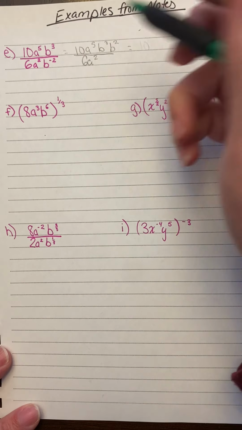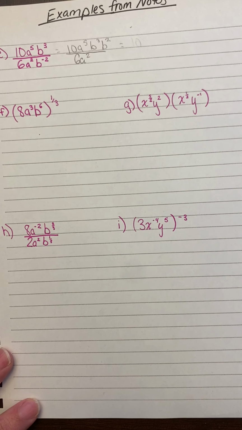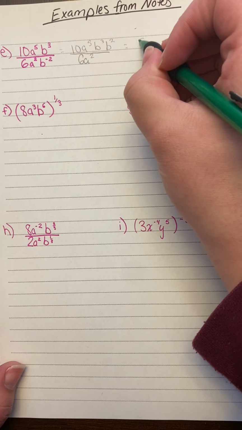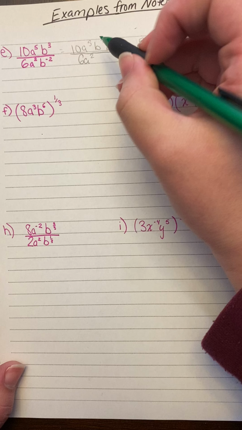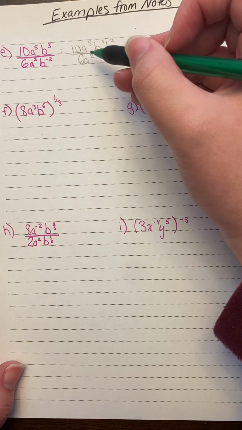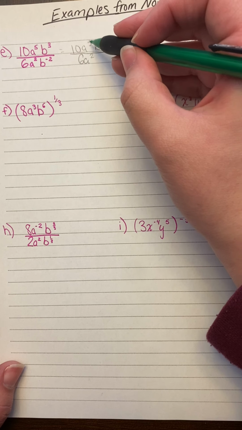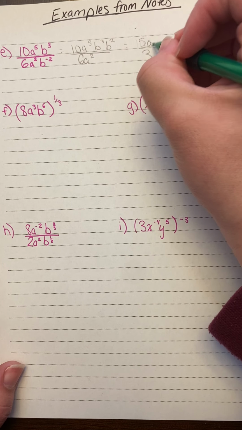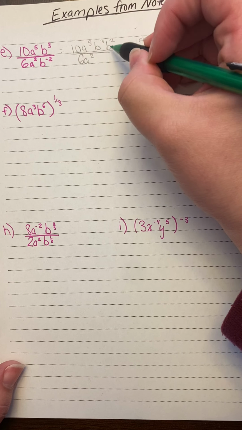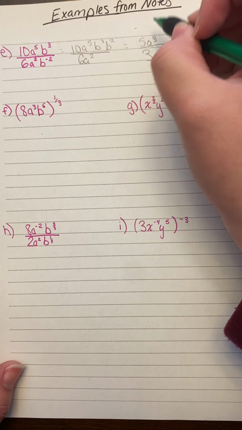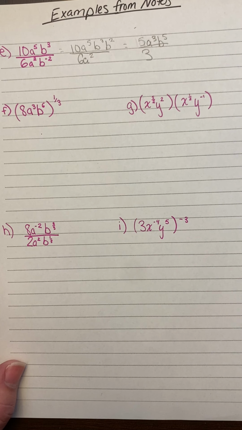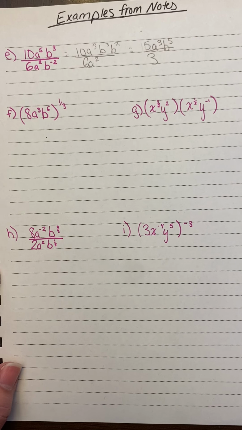With those whole numbers, 10 and 6, they are even numbers, right? So we can simplify that. So it's going to be 5 over 3. We have an a to the power of 5 divided by a to the power of 2. So we know the quotient, we subtract these. So it's going to be a to the power of 3. And now that we have b's, we need to add these exponents. So it's going to be b^5. Okay, sorry for my line there. It's not very good. So there's our first one.